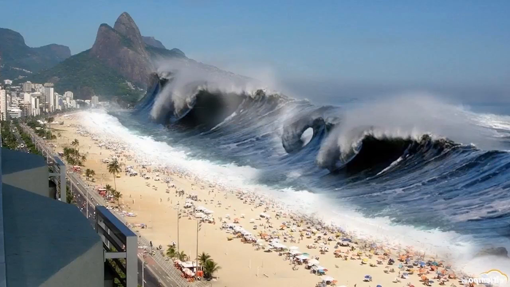Tsunamis carry a lot of energy, and when they hit the coast, strong currents can cause massive erosion of the coastline as well as tearing apart buildings they encounter.